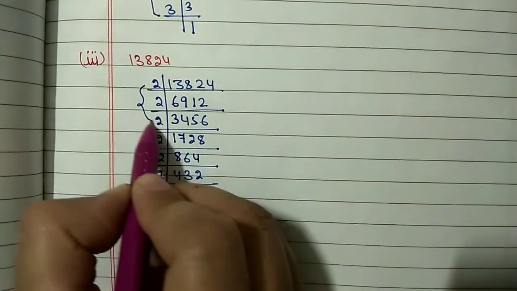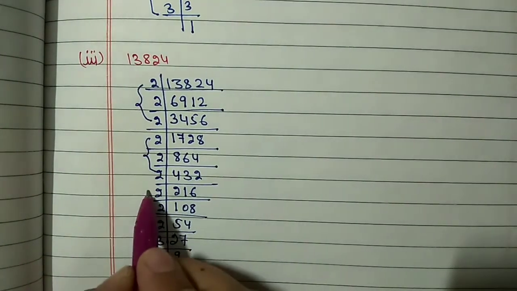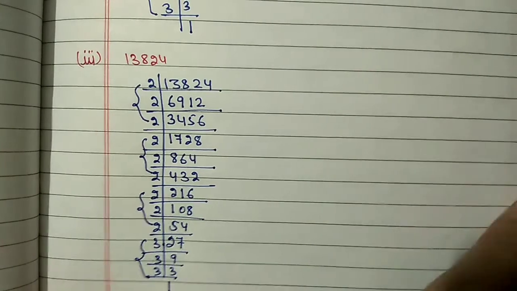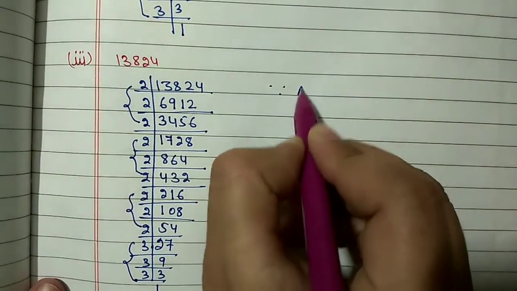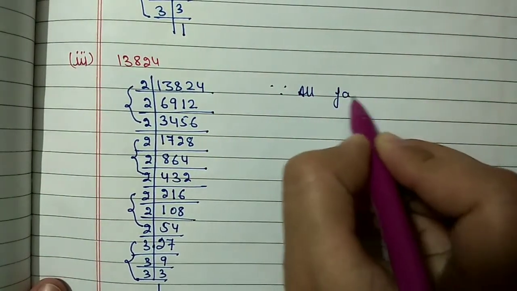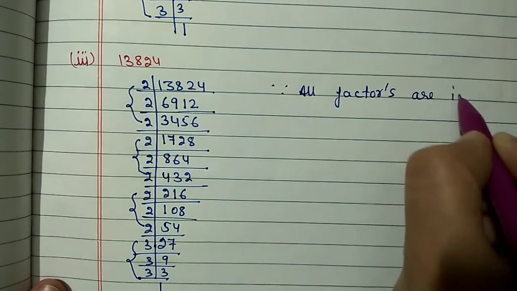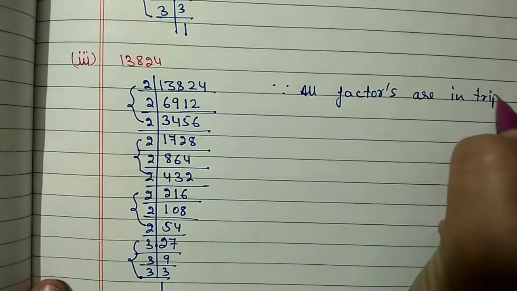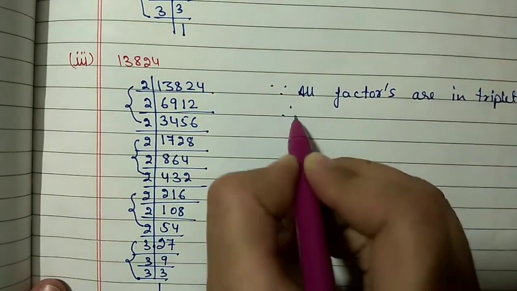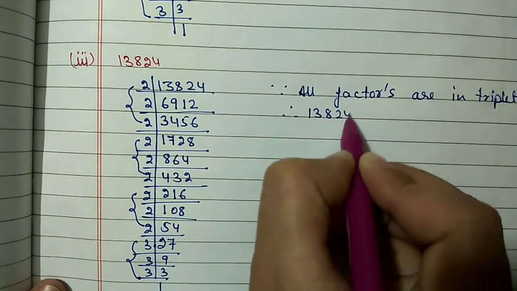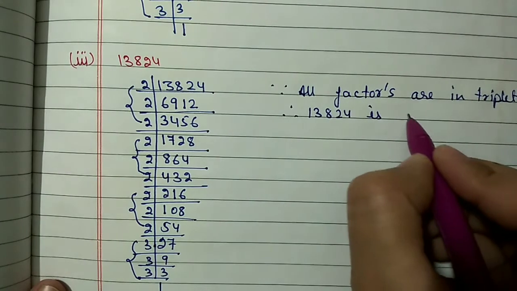Now make triplet. So all the numbers are in triplet form because all factors are in triplet. Therefore 13824 is a perfect cube.